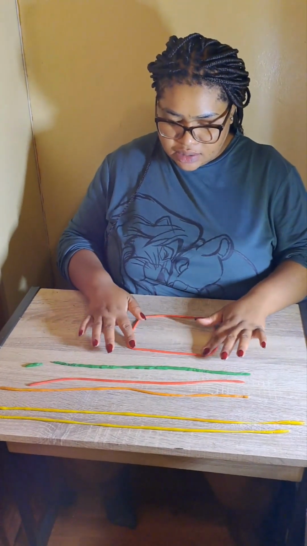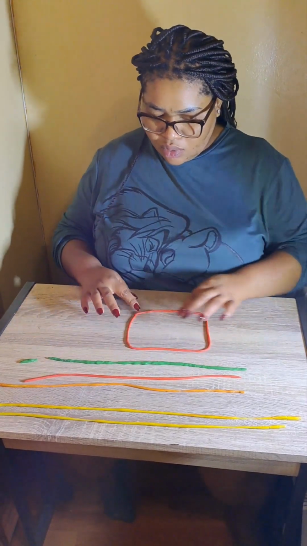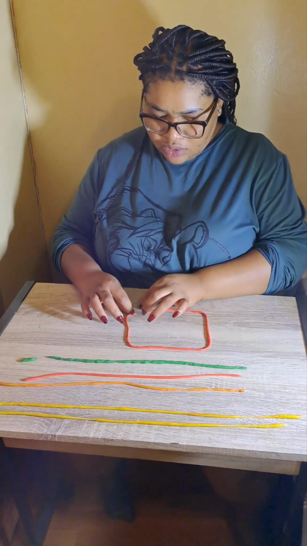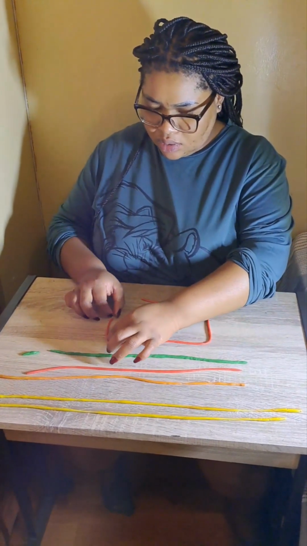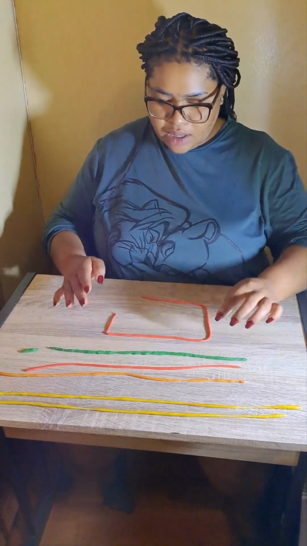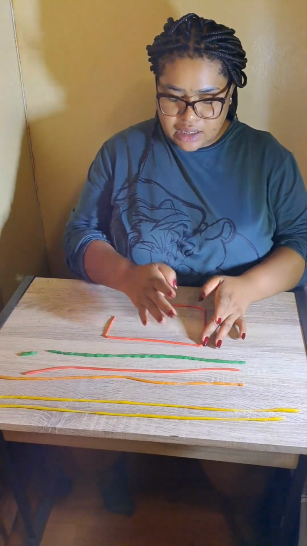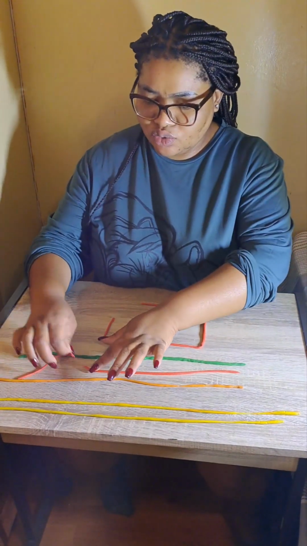This here is the outside or the wall of our classroom. It's rather a little small. I wish to increase the size. Now we just manipulate the clay to make the shape of the classroom.